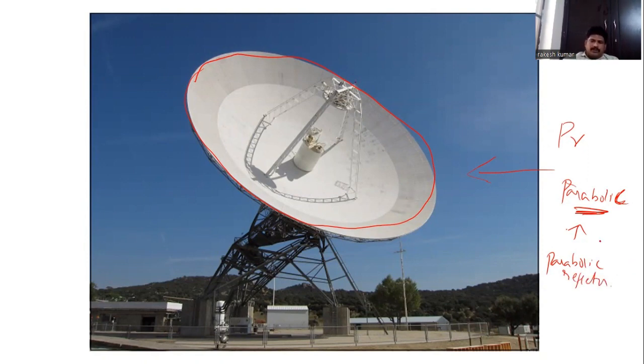So why are you going for parabolic reflector antennas? To improve the overall radiation characteristics of reflector antennas, the parabolic structure is often used. The most popularly used reflector is the parabolic structure.